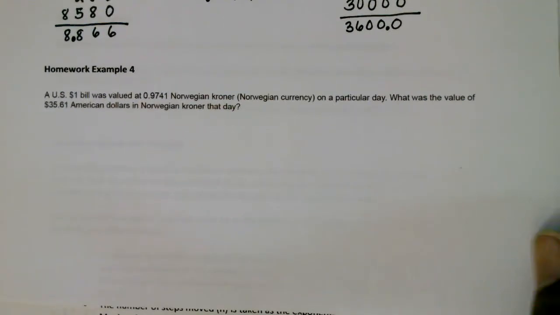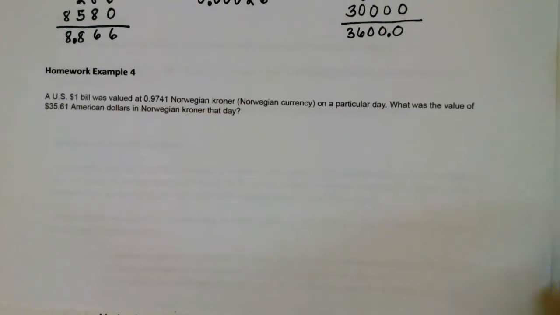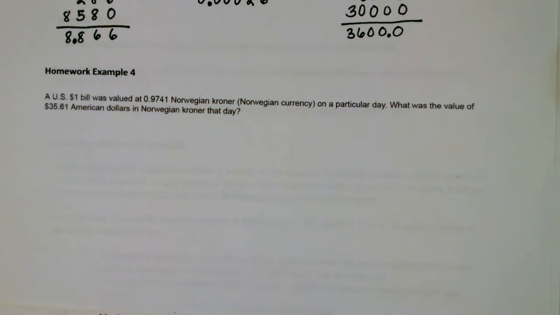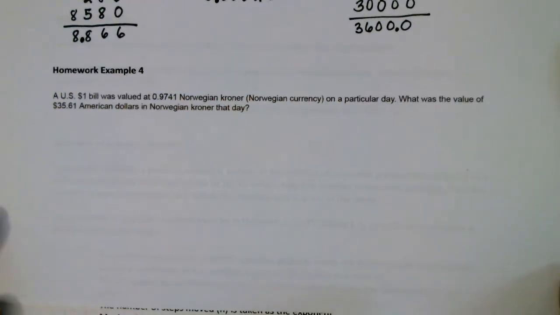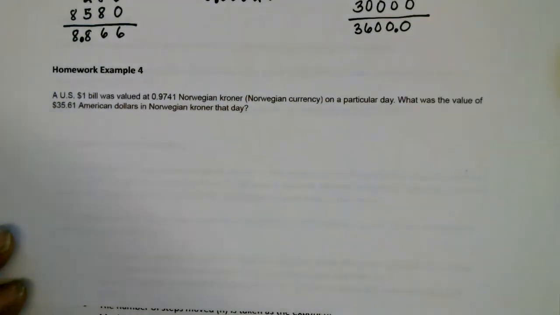All right, next we'll look at this one. A US $1 bill was valued at 0.9741 Norwegian kroner. That's Norwegian currency on a particular day. What was the value of $35.61 of American dollars in Norwegian kroner that day? Okay.